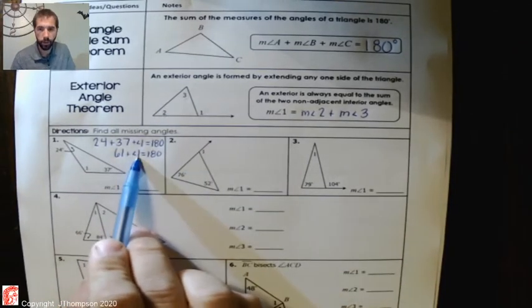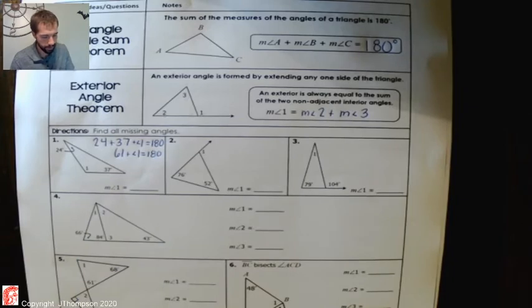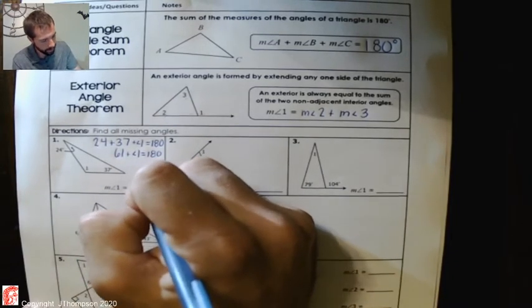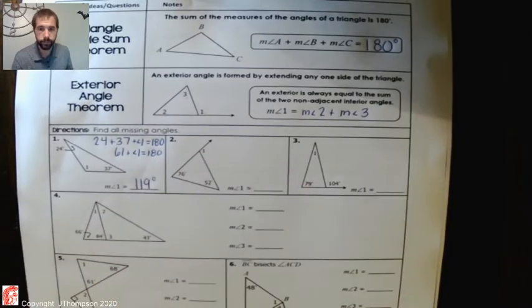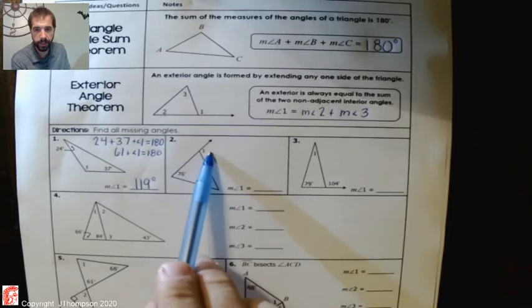And then to solve for angle 1, we subtract 61 from both sides. So 180 minus 61, that's going to give us 119 degrees. Okay, the next question, number 2, angle 1 is on the exterior of the triangle.